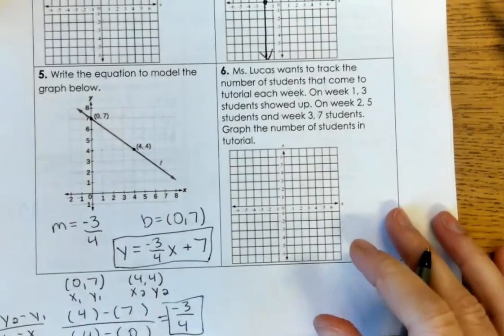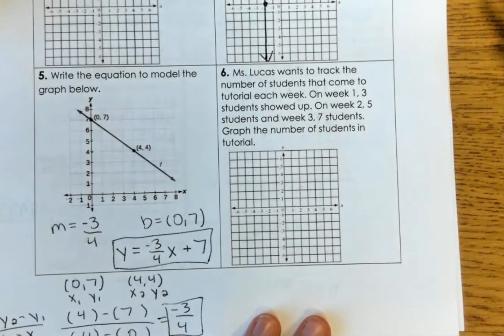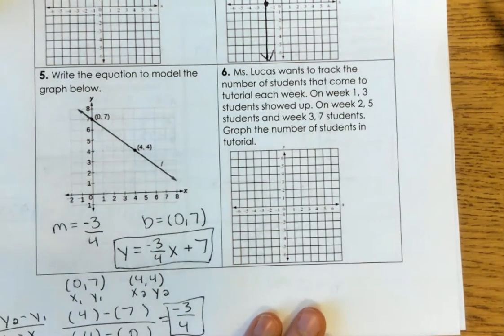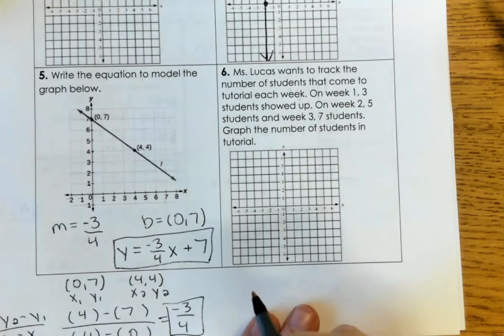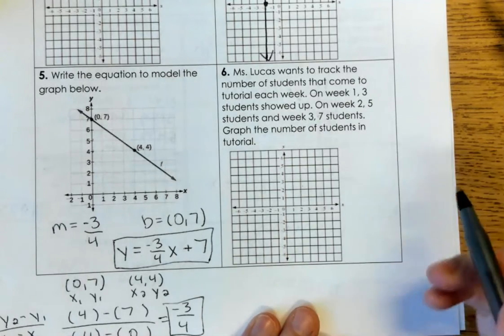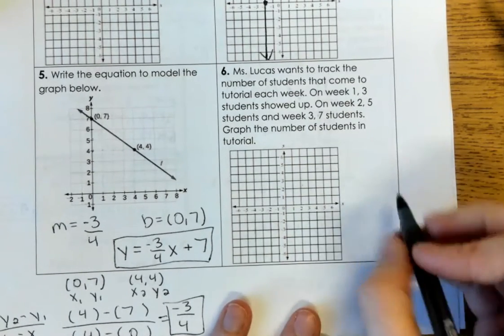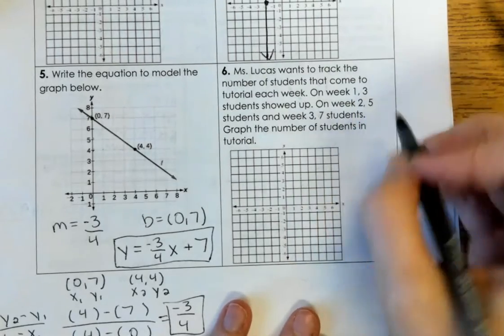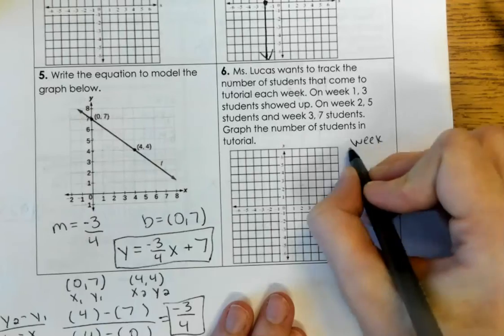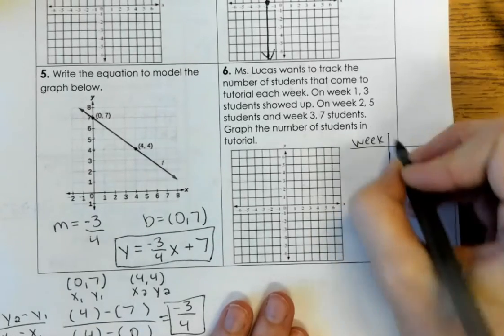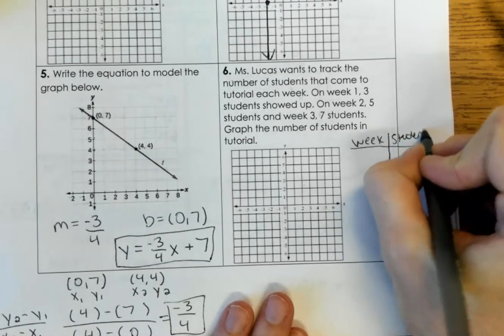All right, Ms. Lucas wants to track the number of students that come to tutorial each week. On week 1, 3 students show up. On week 2, 5 students show up, and week 3, 7 students show up. Graph the number of students in each tutorial. Well, let's make ordered pairs out of these weeks. So we'll make a table: week number and students.